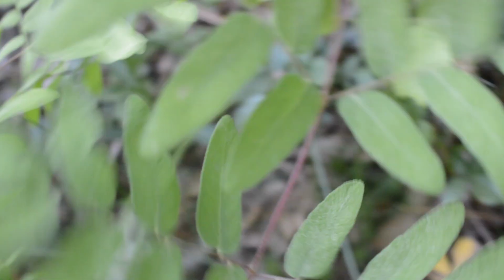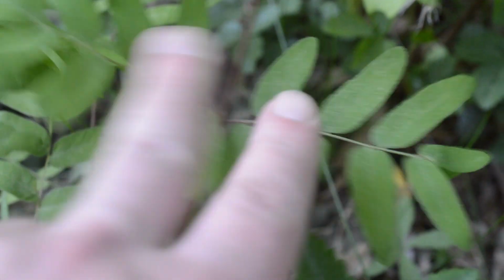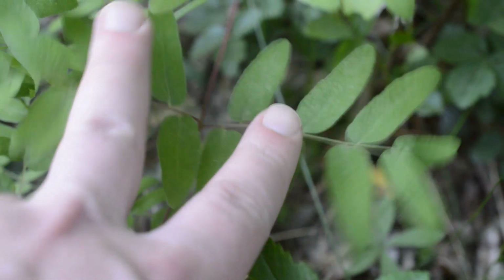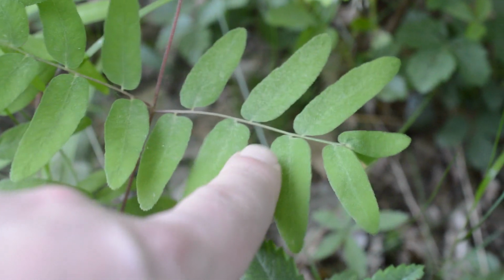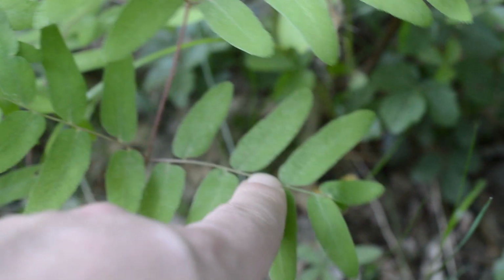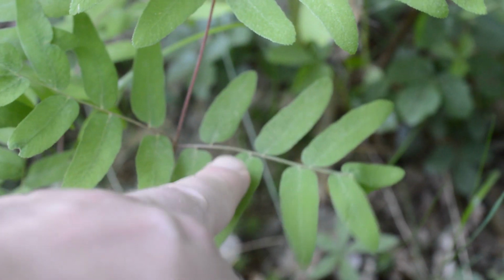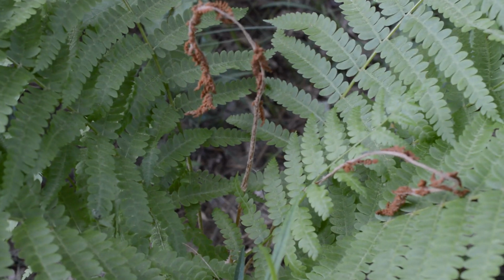Bipinnate. So again, right here, this is all one leaf, emerges from the bottom. So then it splits, so that would be bipinnate, pinnate, but then you have the leaflets come off of this. This is a rachis, this is a rachella, this is a pinna, whatever. This would be bipinnate, this is just pinnate. So good, useful trick to remembering the difference between Osmunda and Osmundastrum.